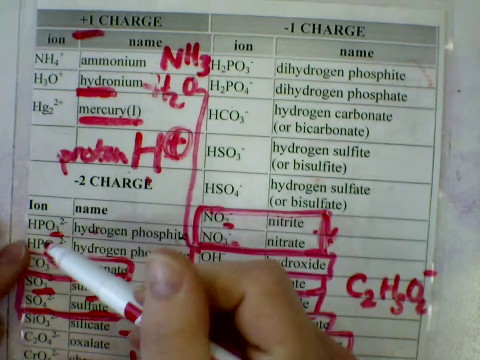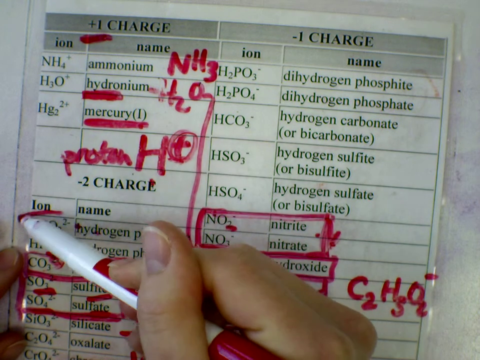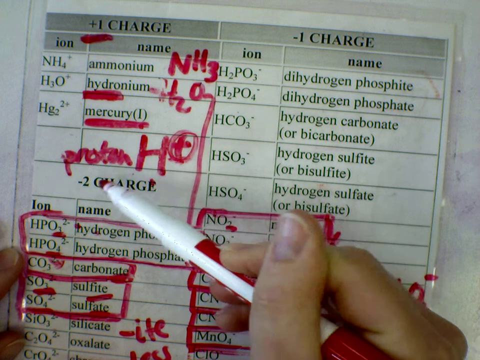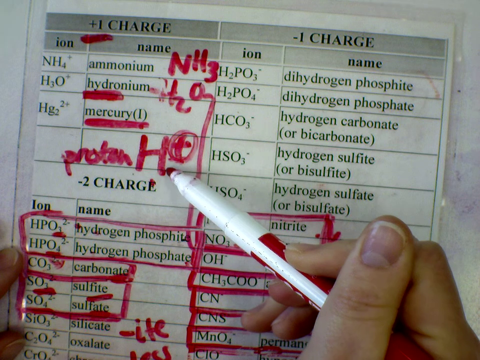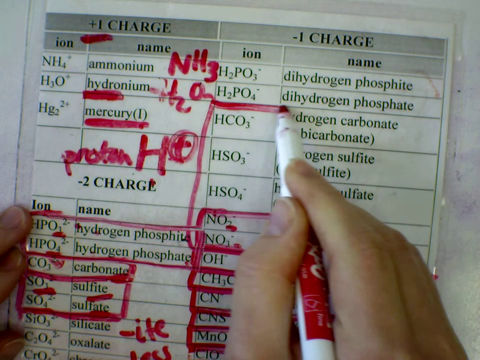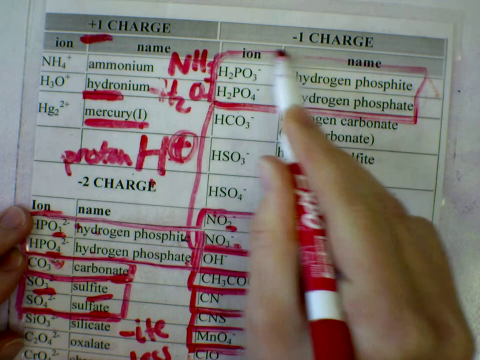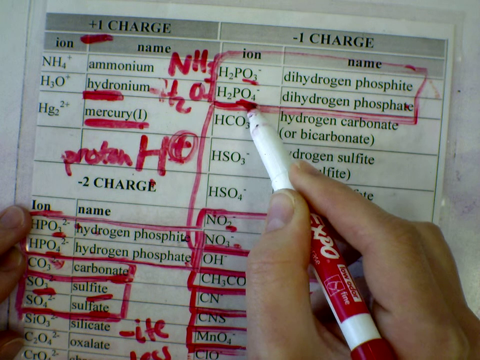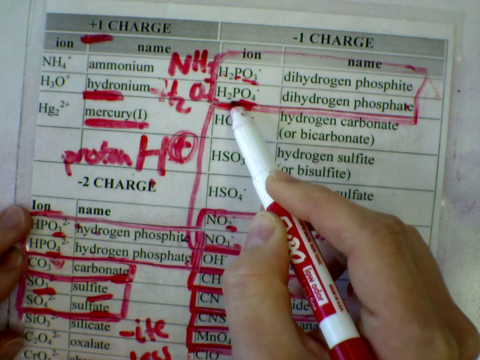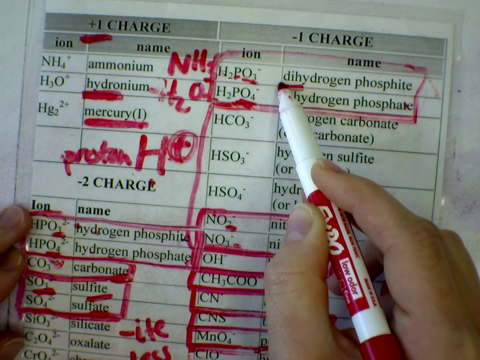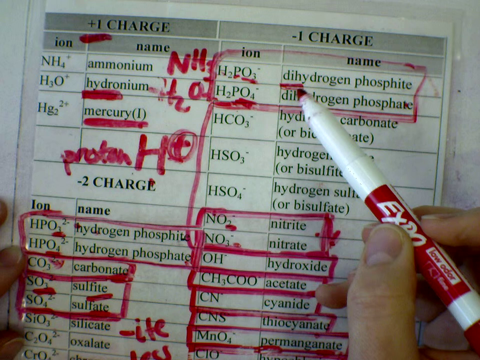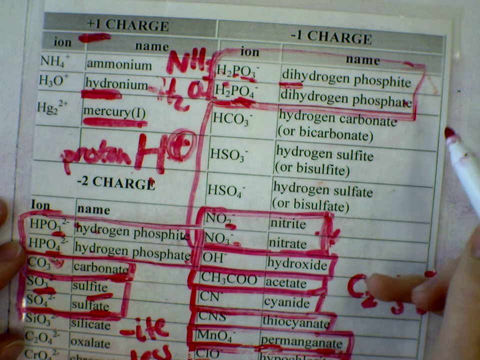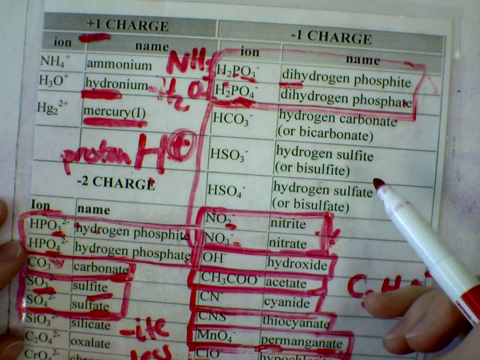Moving on with this, hydrogen phosphite and hydrogen phosphate could add another proton. They have a 2 minus charge right now. If we add a proton, we get dihydrogen phosphite and dihydrogen phosphate. Still with the PO3, still with the PO4, just now there's 2 protons on each of these ions, and we call it dihydrogen. Okay. If I added another proton, I would have the acid, it would be called phosphoric and phosphorus acid.